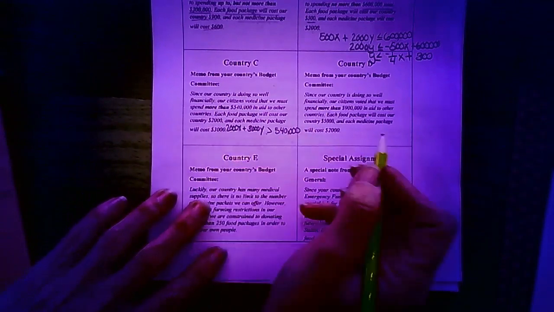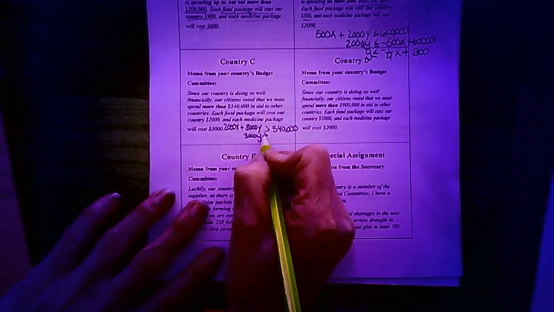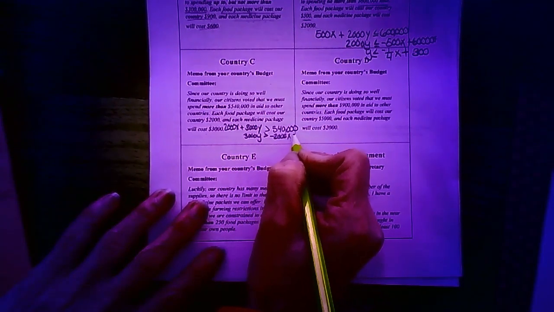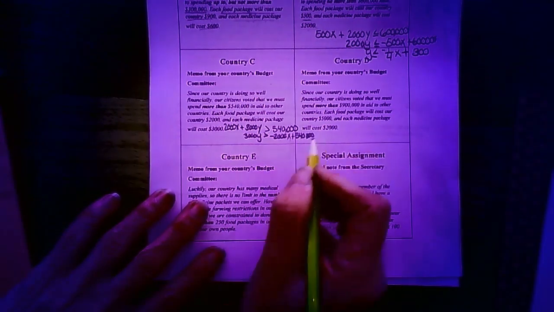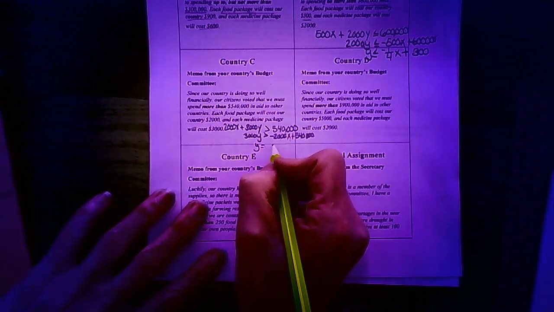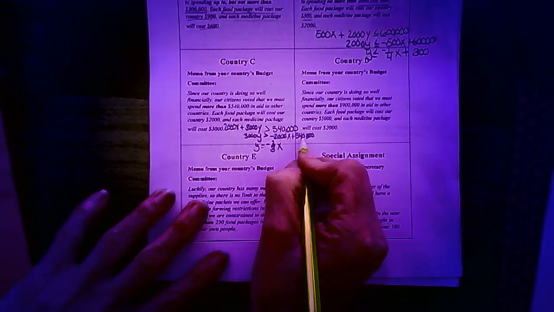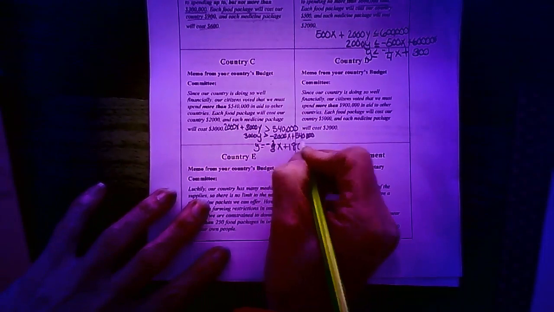So let's put it in slope-intercept form. 3,000y is greater than negative 2,000x plus 540,000. I'm going to divide by 3,000. I'm going to get negative 2/3 x. 3 goes into 54, 18, so it's going to be 180.